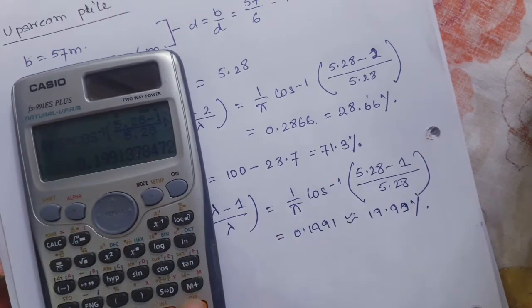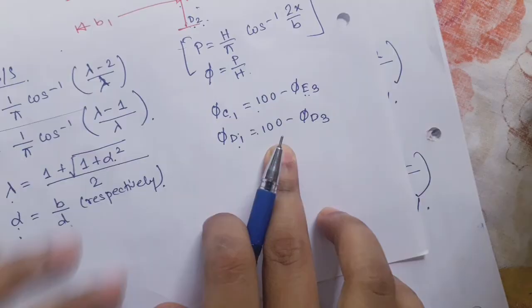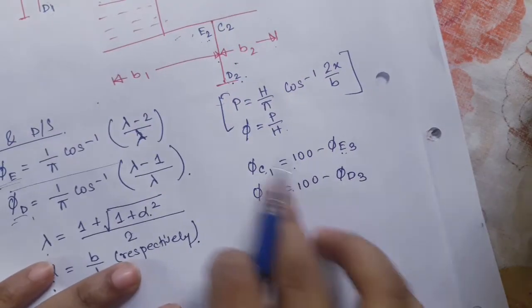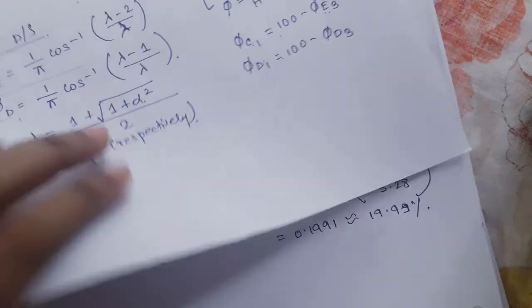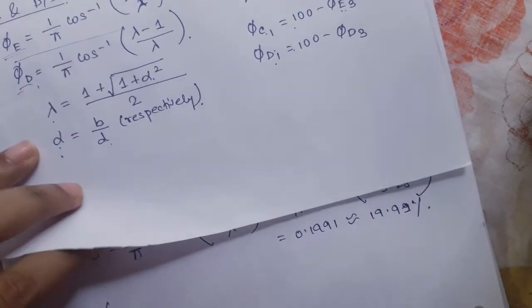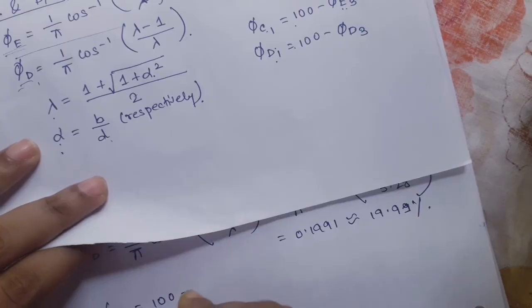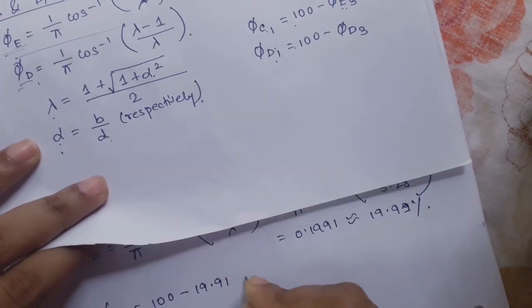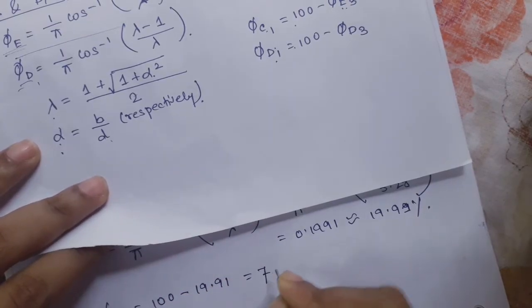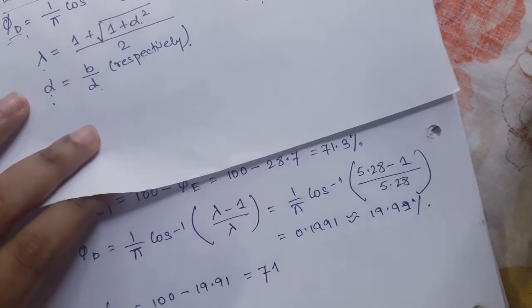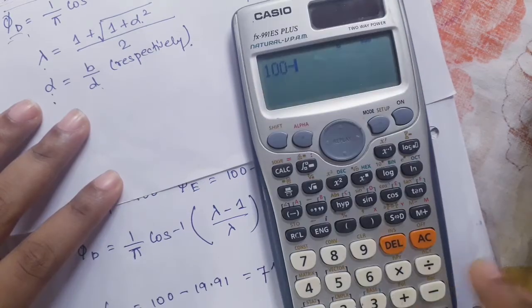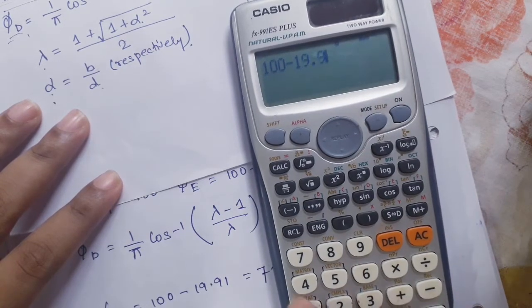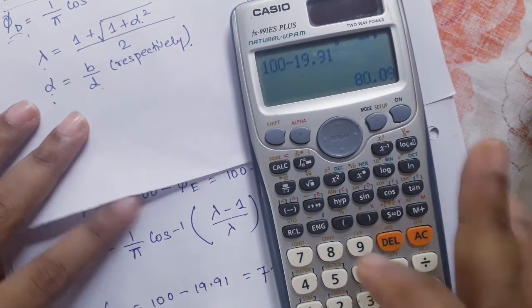Now we will subtract this from 100 to get the pressure at D1. So phi D1 is equal to 100 minus 19.91, which gives approximately 80.09%.